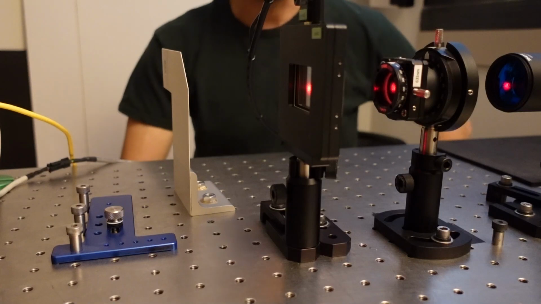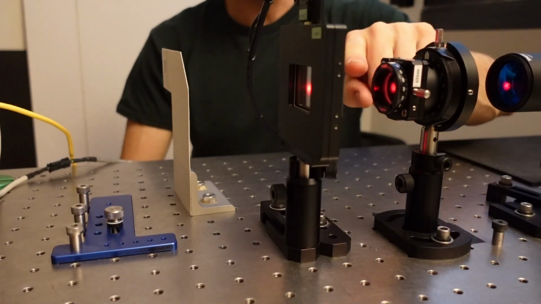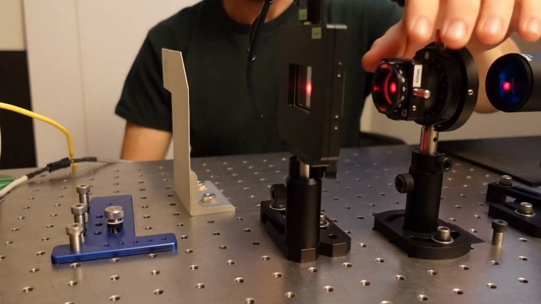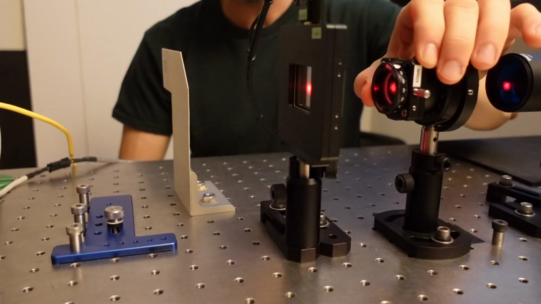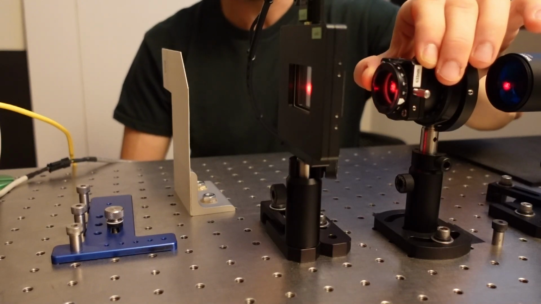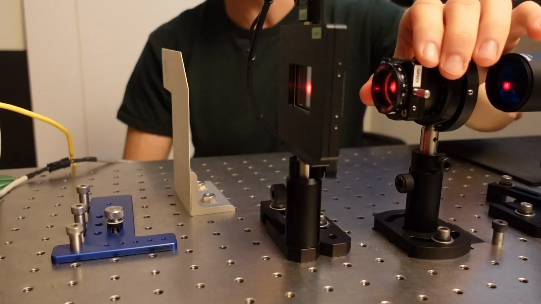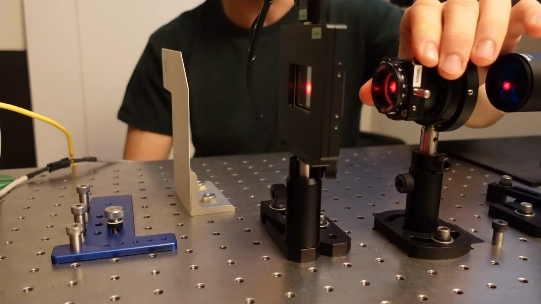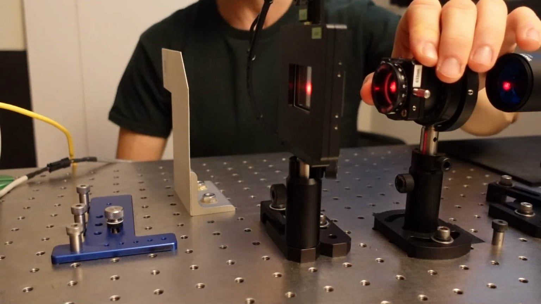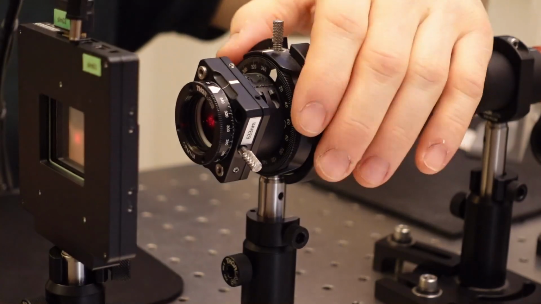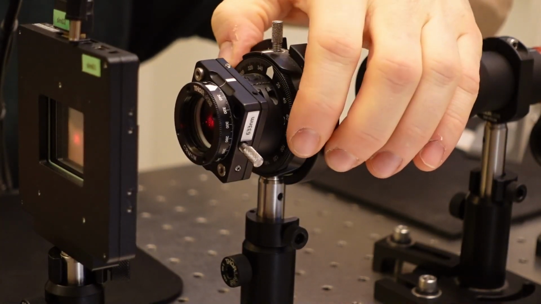Right now the light is vertical, but we are passing it through a quarter wave plate. And as I rotate this quarter wave plate, it's going to change the polarization from vertical to elliptical to right circular, and then to horizontal, left circular, and then back to vertical. I'll change the input to be right circular.